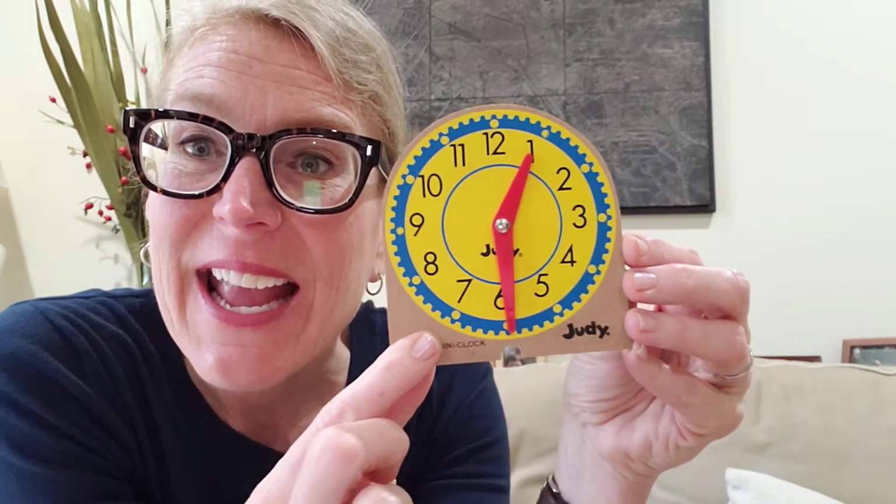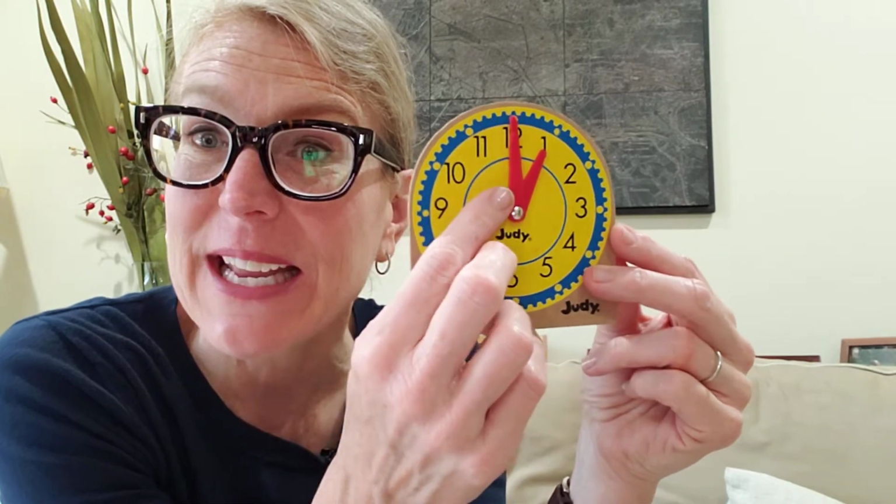Let's talk about time to the hour first. My clock would say 1 o'clock, because my hour hand is pointing to the 1 and my minute hand is pointing to the 12. When we're at the 12, it's o'clock. It means it's on the hour.